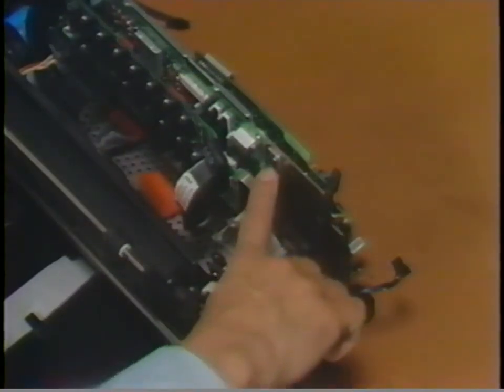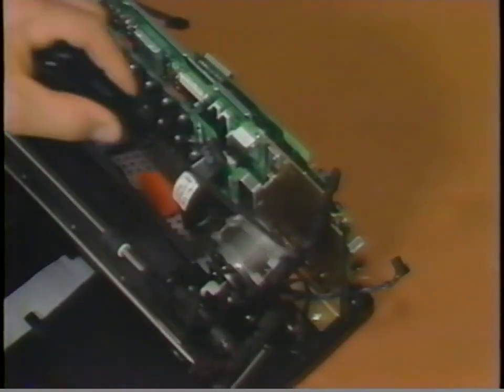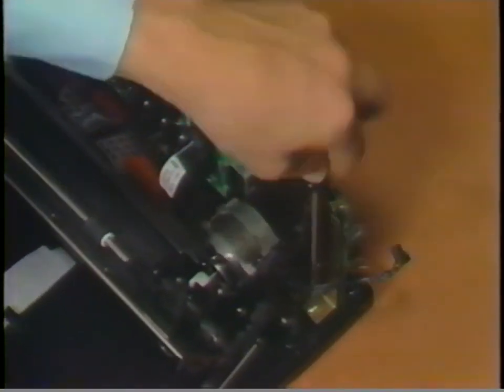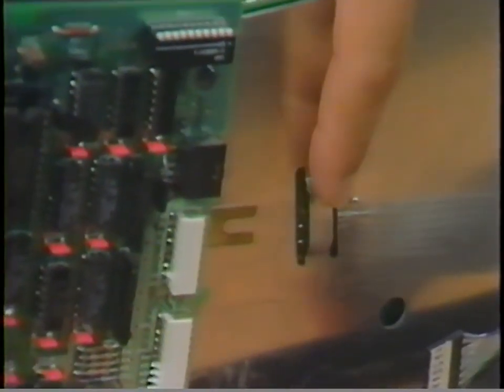Remove these 2 screws to release the function board. Next, lift the right corner of the function board and pull it from the machine. The function board bracket extends into this slot in the printer board bracket to allow ease of removal.